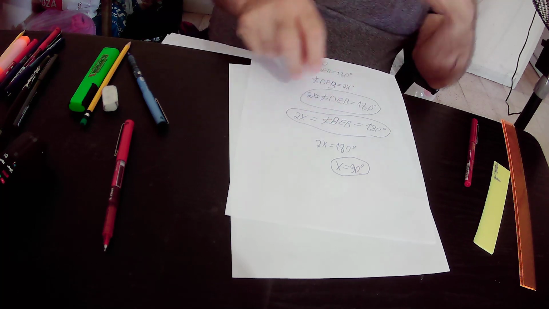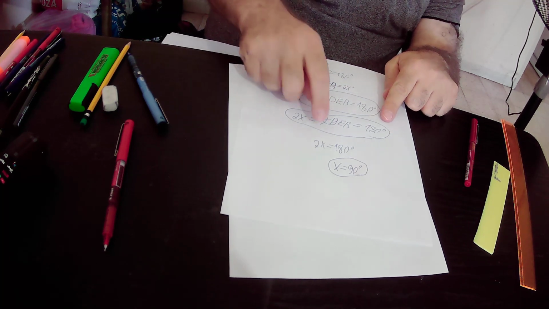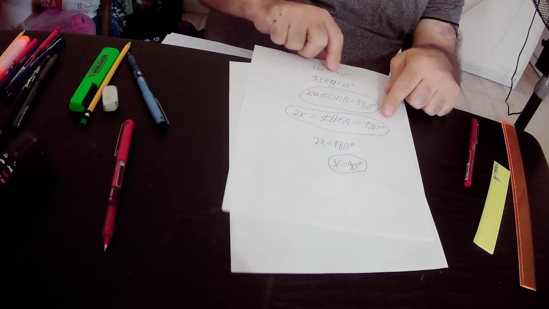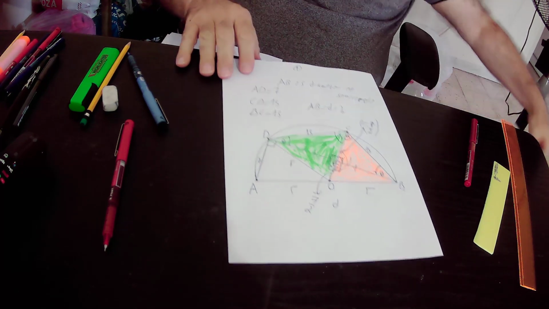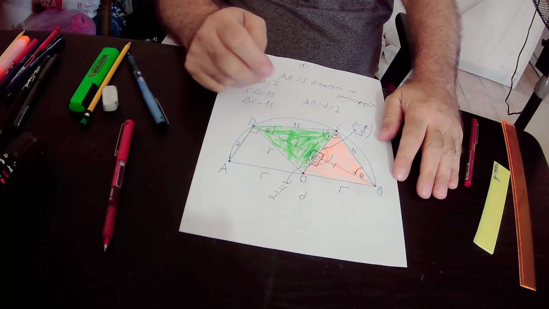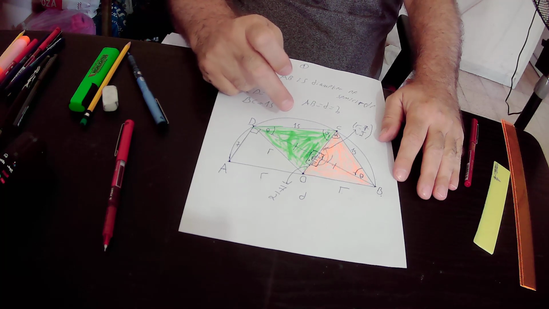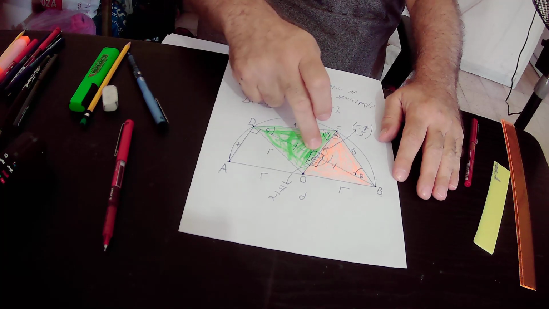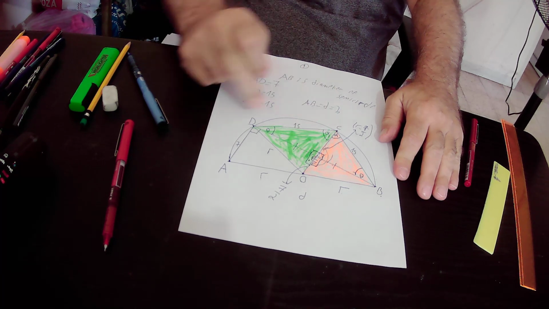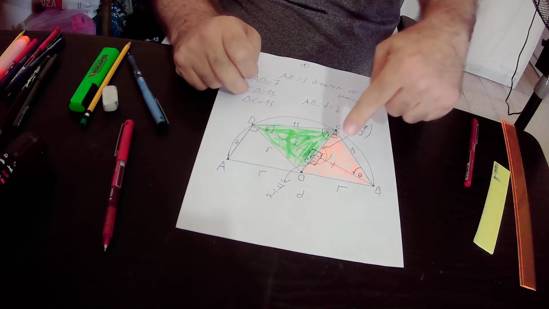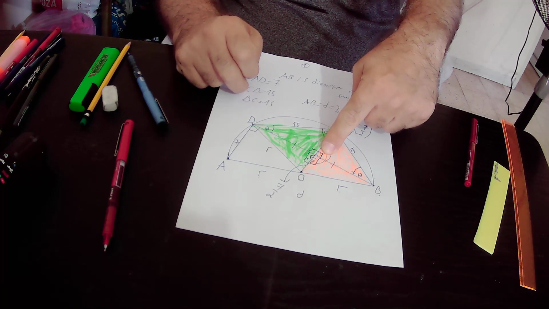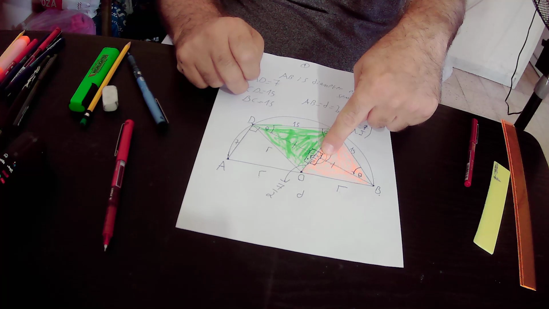2x equals 180 degrees. If we divide this equality by 2, we get that x equals 90 degrees. So angle CED equals x, and x equals 90 degrees, so this is a right angle. Angle CEB also equals x, and x equals 90 degrees, so this angle is also a right angle.